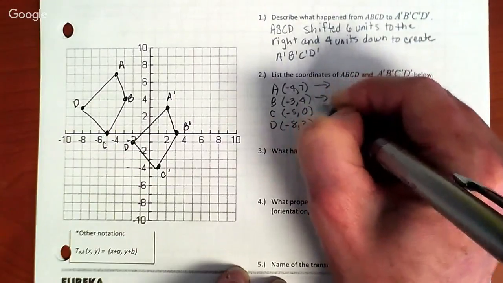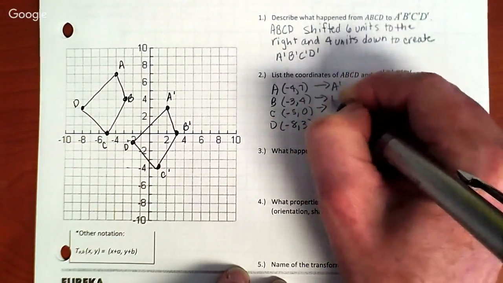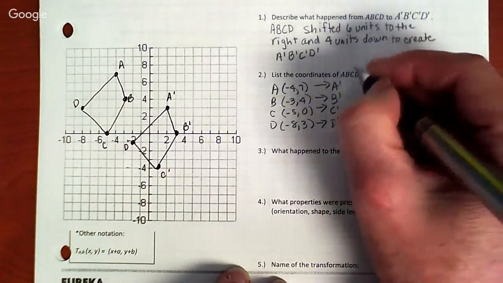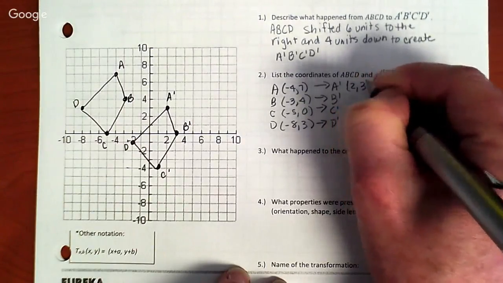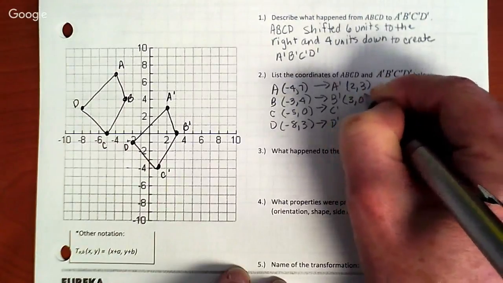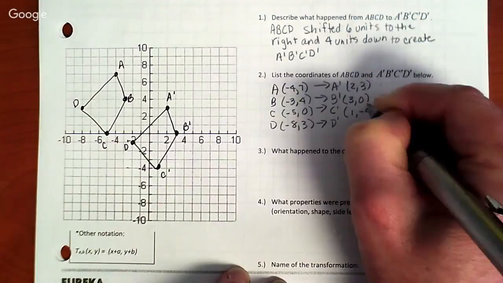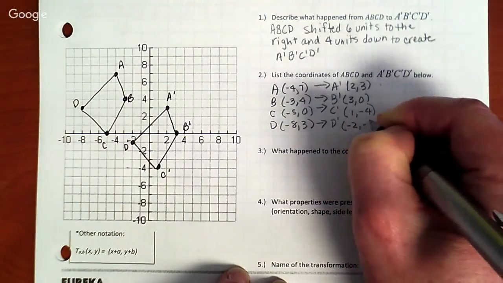So let's list A prime, B prime, C prime, and D prime. And they are 2, 3, 3, 0, 1, -4, and -2, -1.